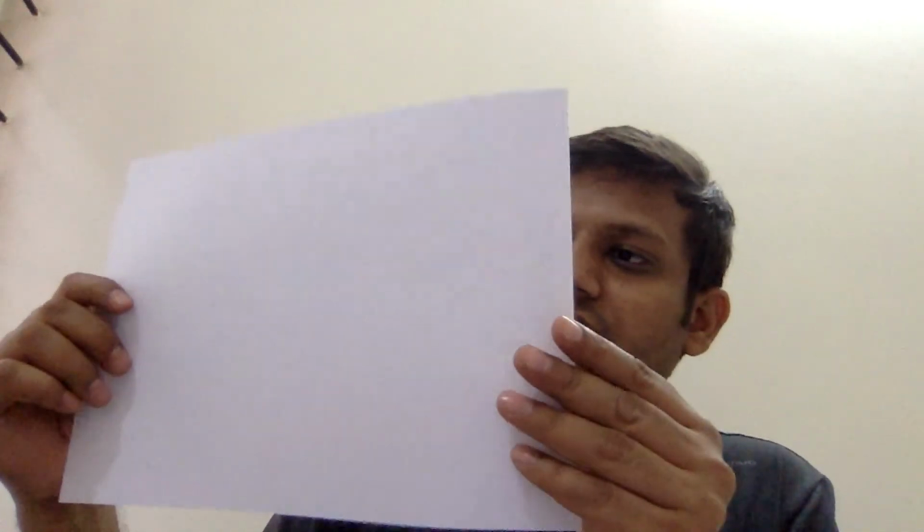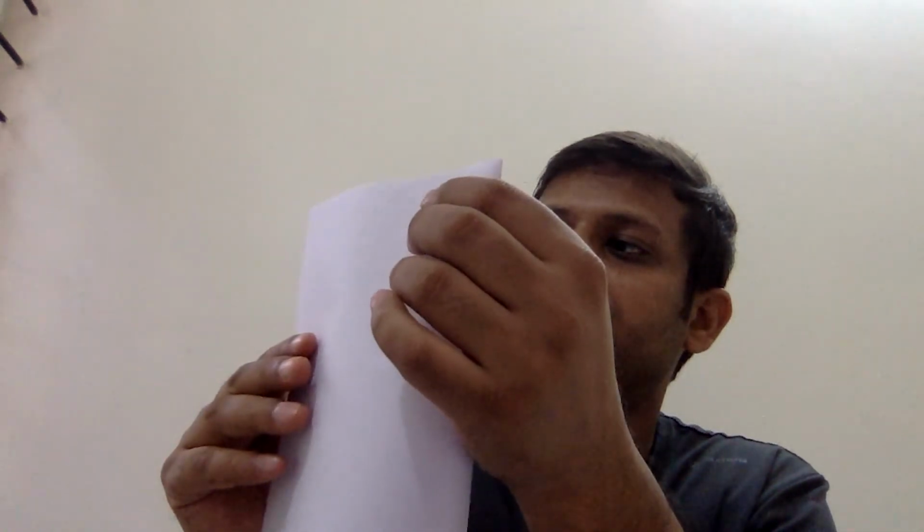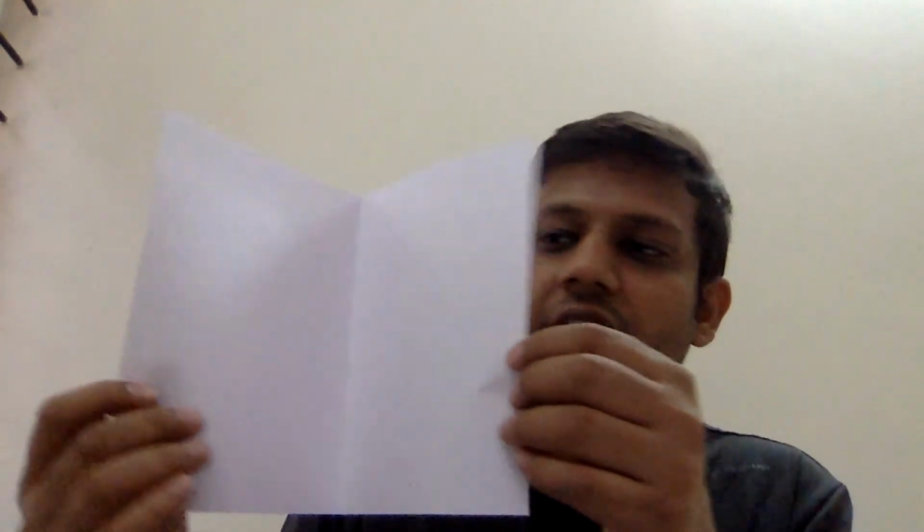Now, another interesting fact is if you take this paper and fold it into half, so here is the half paper. Now, this paper is the A5 paper, right? So this is an A4 paper, and if you fold it, it becomes an A5 paper.